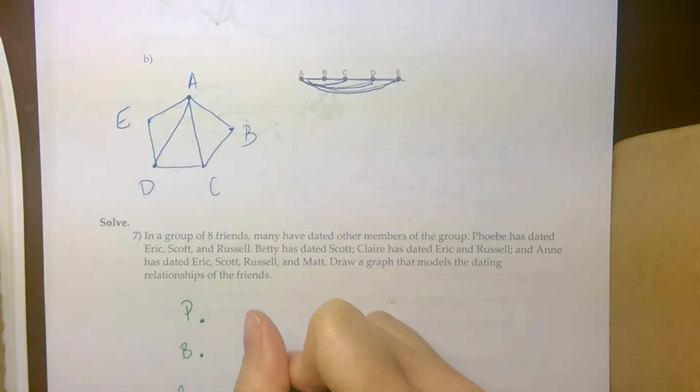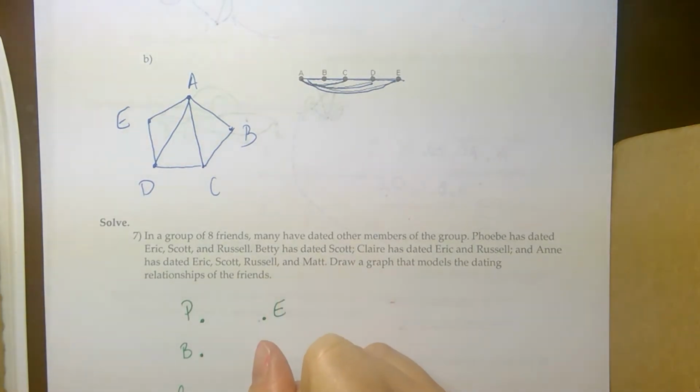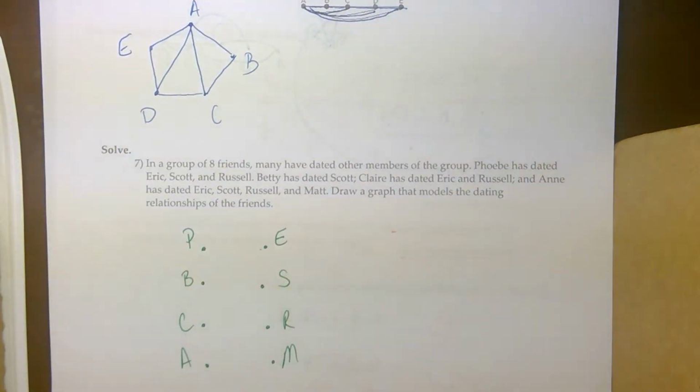We've got Eric, we have Scott, we have Russell, and we have Matt. So those are our names. So those are our vertices that we want to represent. We have 8 vertices, and our edges are going to be those dating relationships. Pause the video, see what you can do with that.